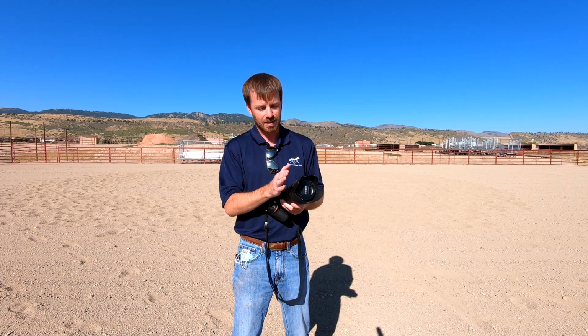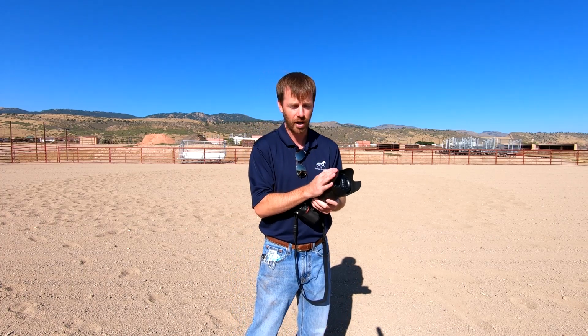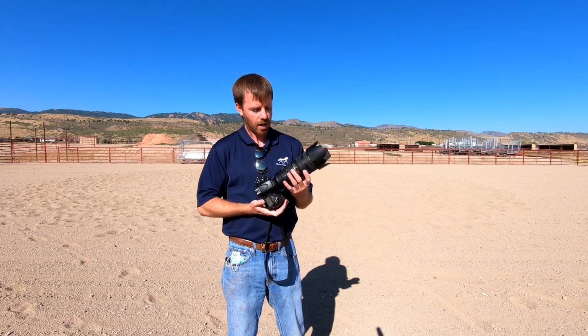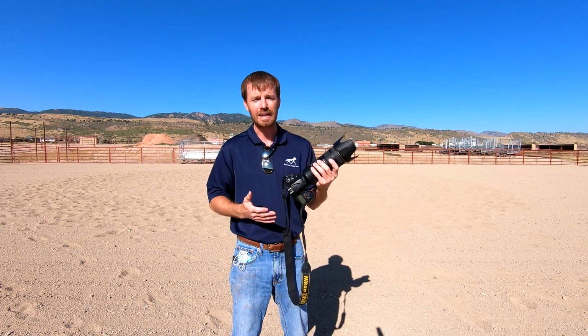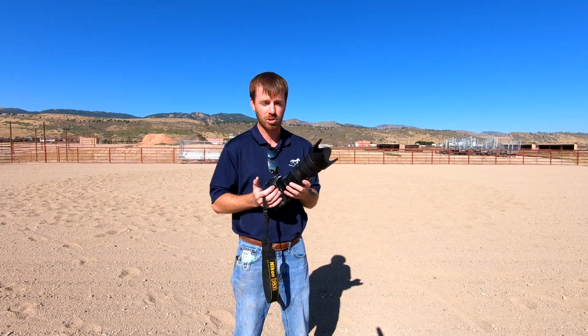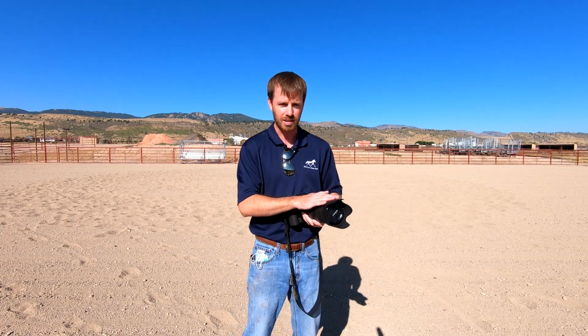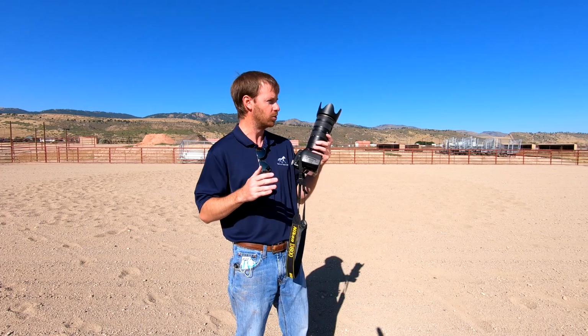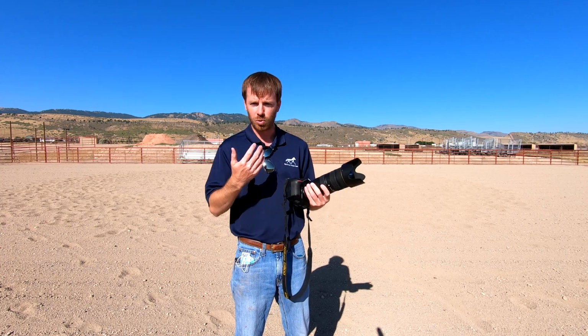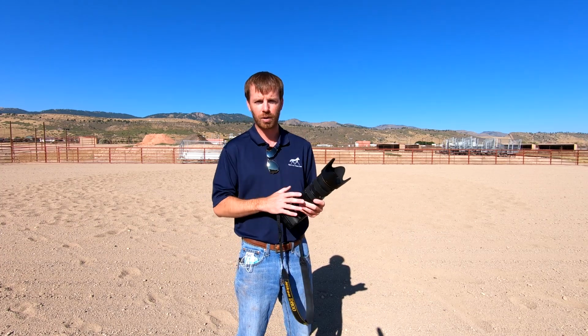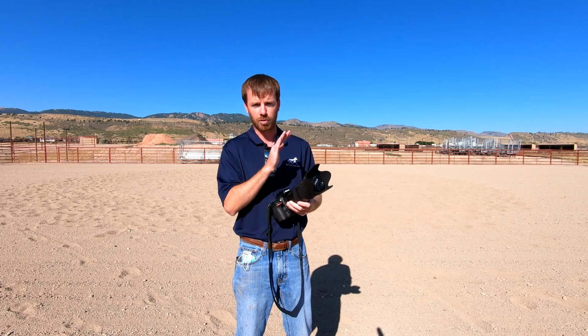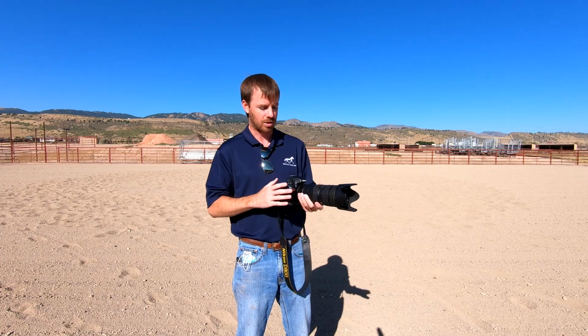I'm shooting with a telephoto lens. This is a 70 to 200 millimeter lens. I shoot with this more than probably any other lens, and I really like it, especially for a lot of equine photography. This is absolutely my favorite lens. I don't care if I'm shooting in the arena here and some horses are loping around, or they're jumping, or I'm at a show, or wherever else. Sometimes you may need a little more reach, but for many purposes, this does just fine.